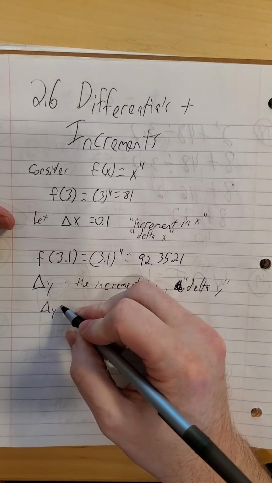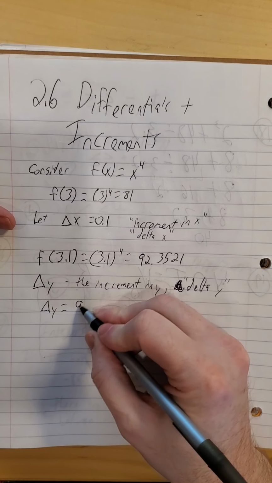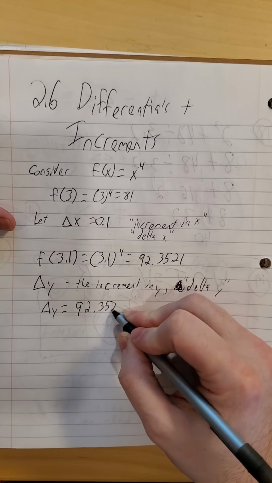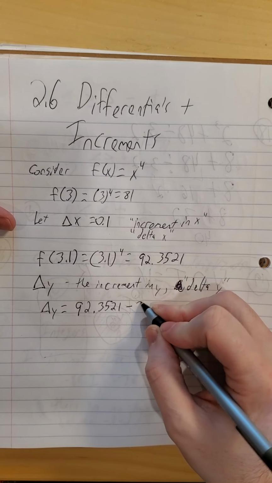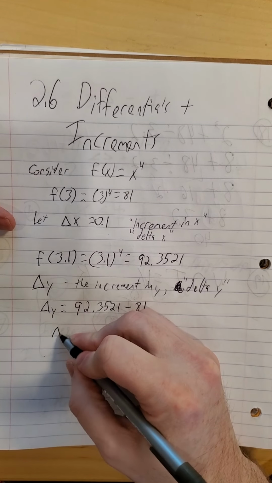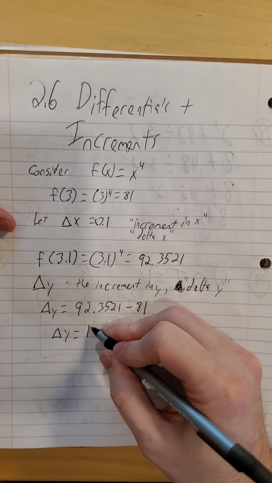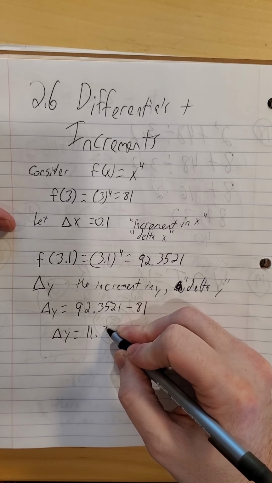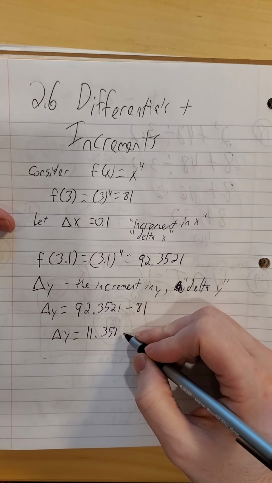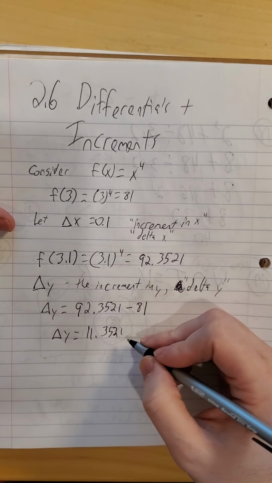So delta y for this case would be, we went up to a value of 92 and 3,521 10,000ths. We started at 81 on the money. So then delta y, how much the y changed by, 11 and 3,521 10,000ths.